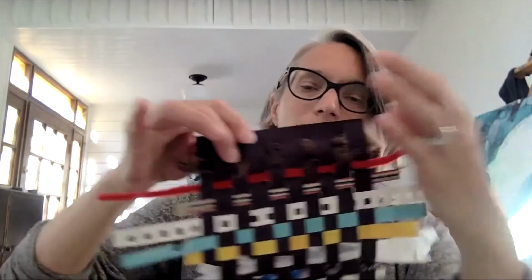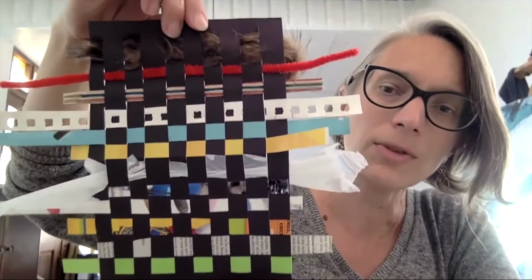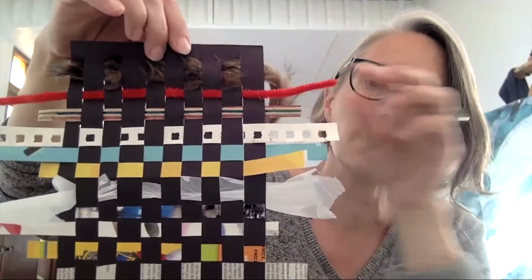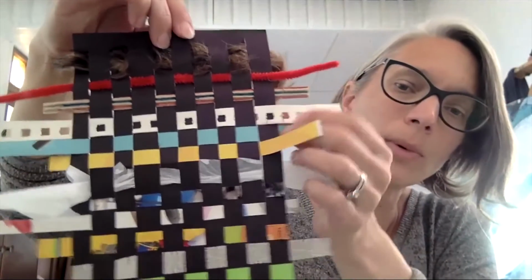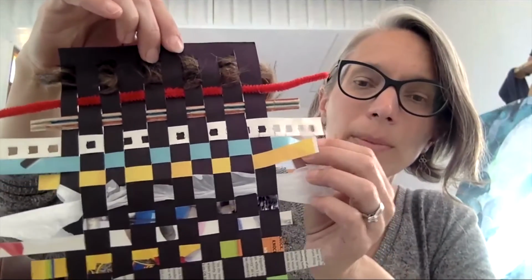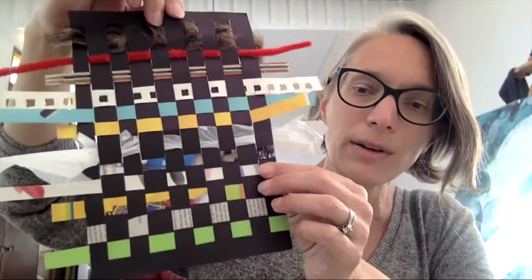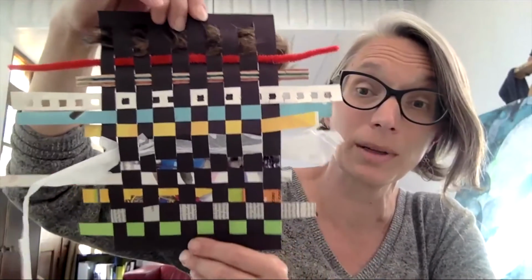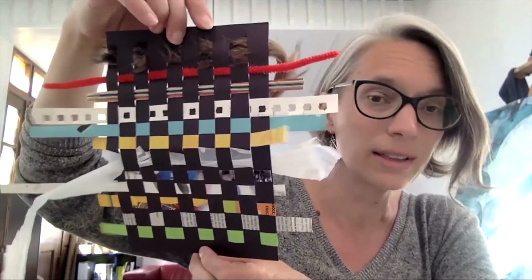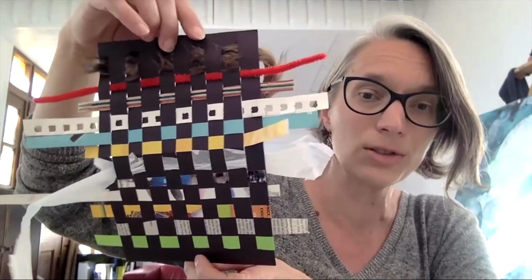And this is a weaving done with different materials. We have some fur, a pipe cleaner, cardboard, some paper, magazine, plastic bag. There's a photograph in here, newspaper, all different kinds of paper. So that's just a little example of all the different things you can add to your weaving. So now let me show you how to do it.